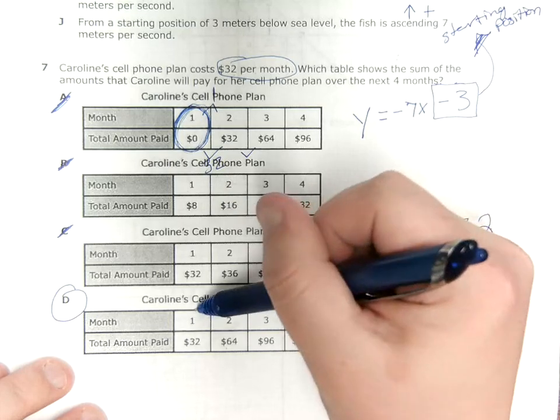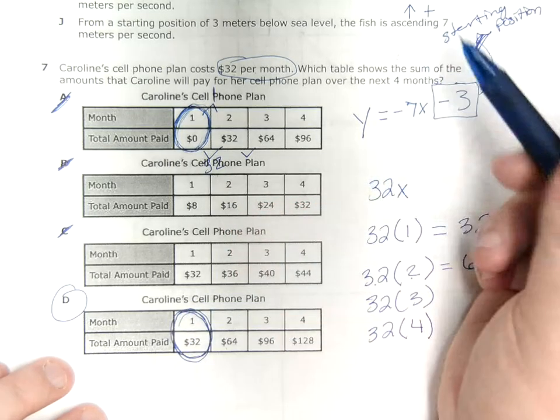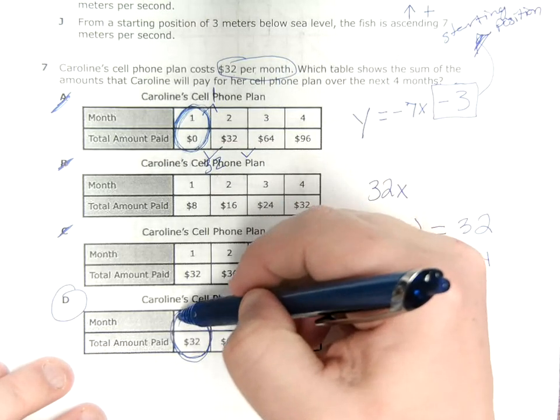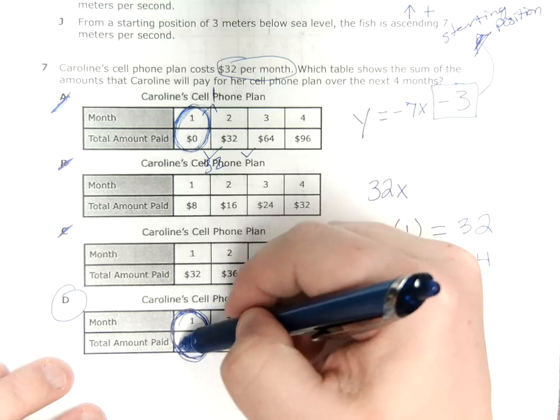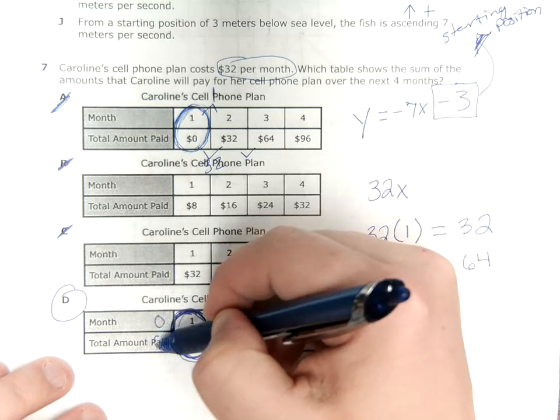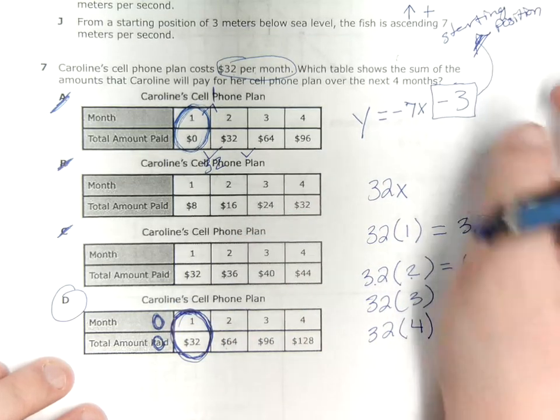We want to make sure the first month costs $32. Both of these have a slope of 32, but this is the only one where the first month costs $32. The starting point would be 0, 0. That's where we want the 0 to be, at 0 months, because I haven't paid anything yet.